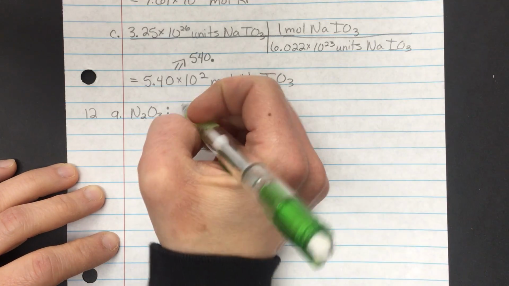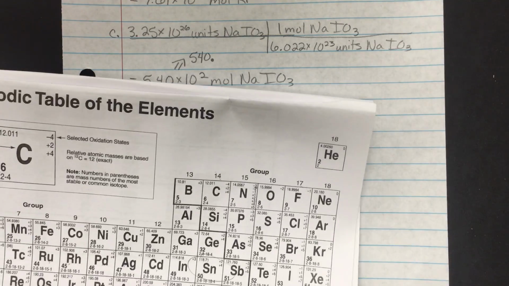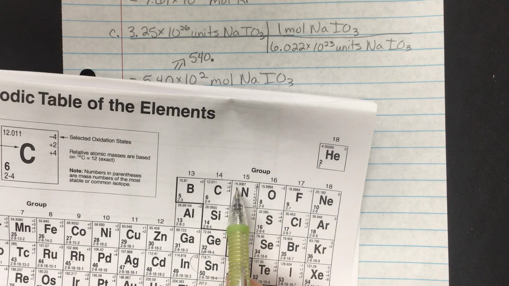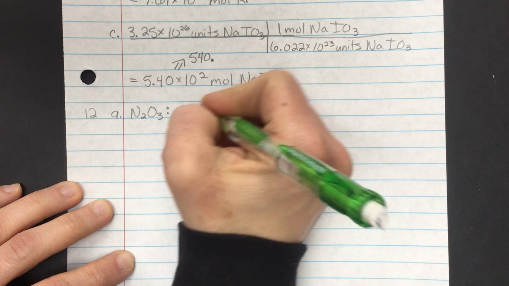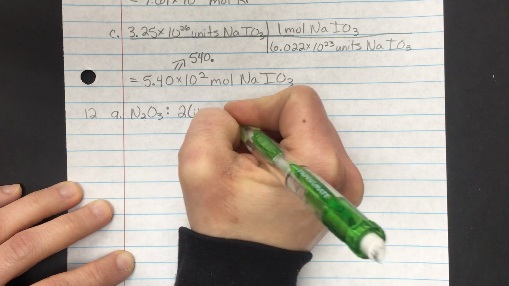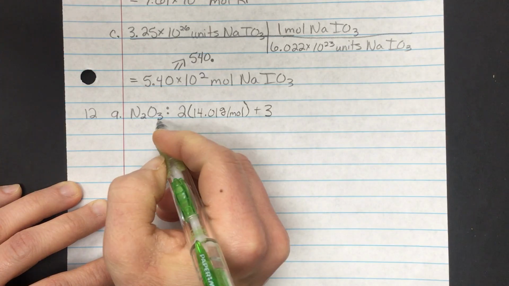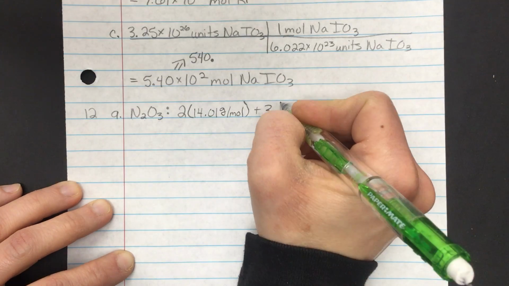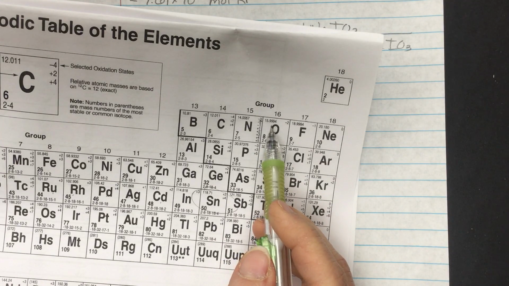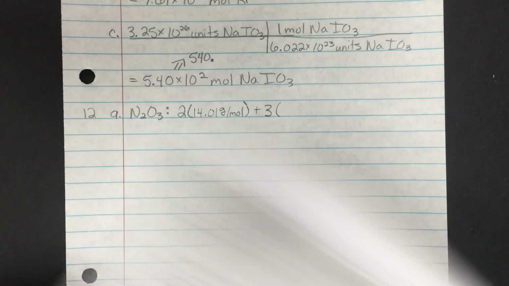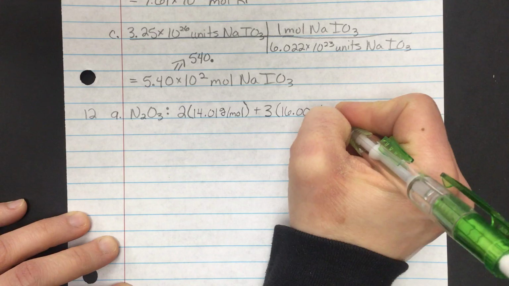So for this, I'm going to multiply 2 times the molar mass of nitrogen, which is 14.01, rounded off to 4 significant digits, grams per mole, times 3, because of the subscript behind the oxygen, and the molar mass of oxygen right here, rounded off, that's 16.00 grams per mole.